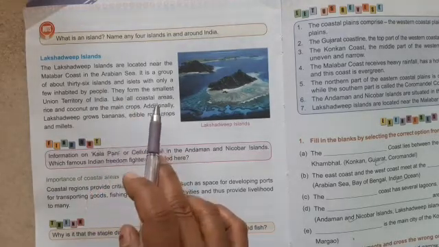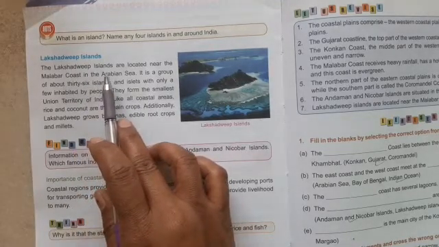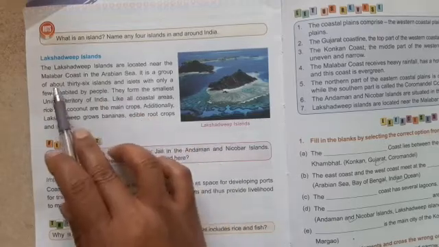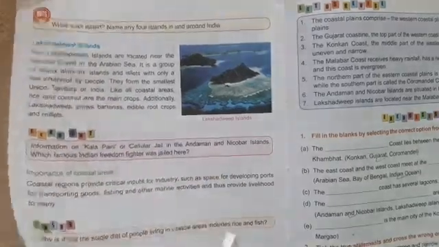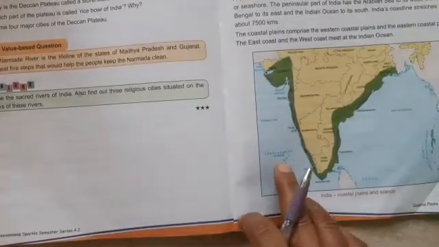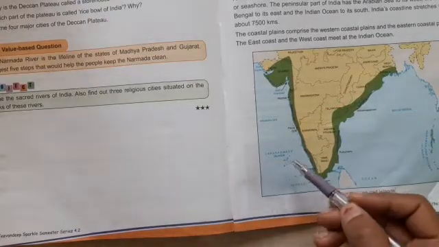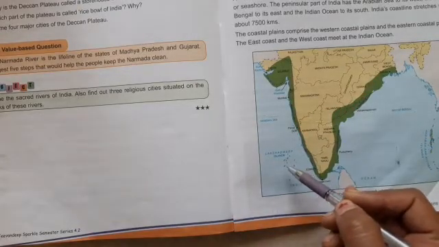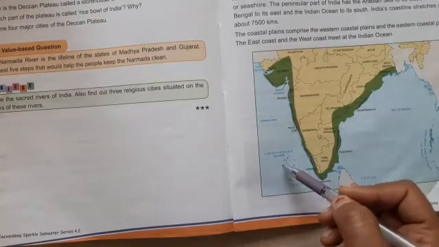See kids, Lakshadweep Islands are located near the Malabar coast in the Arabian Sea. See, where is Lakshadweep? Look here, kids. Lakshadweep Islands are located near the Malabar coast.